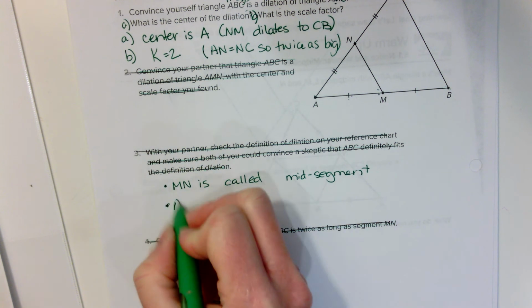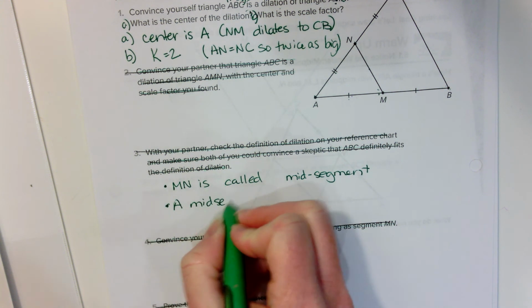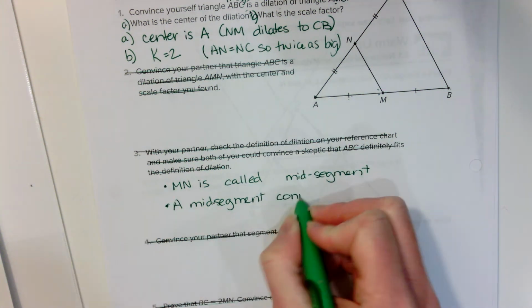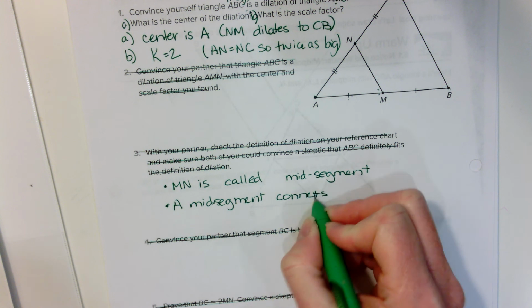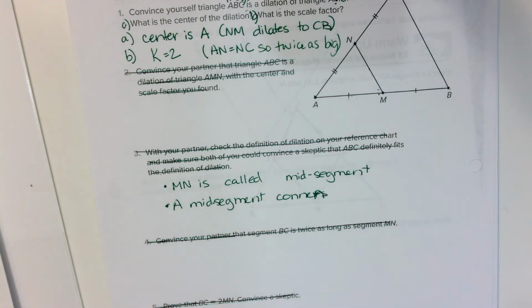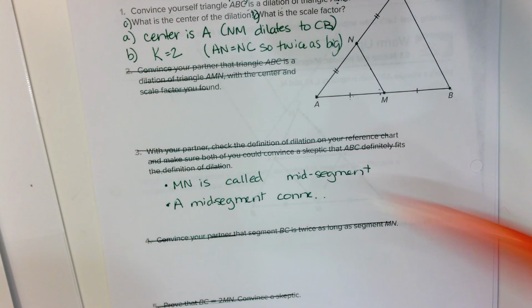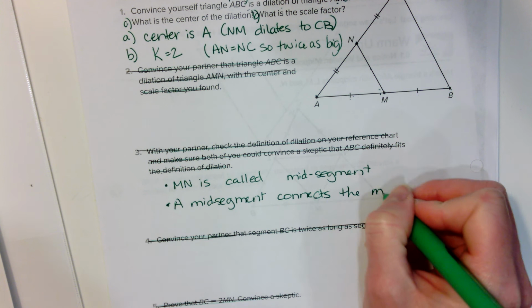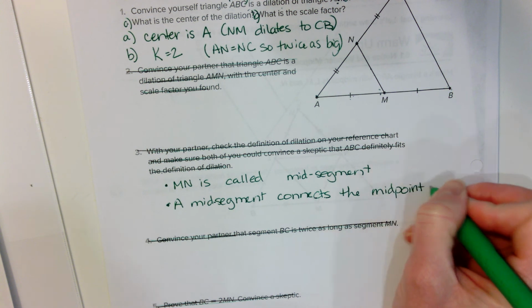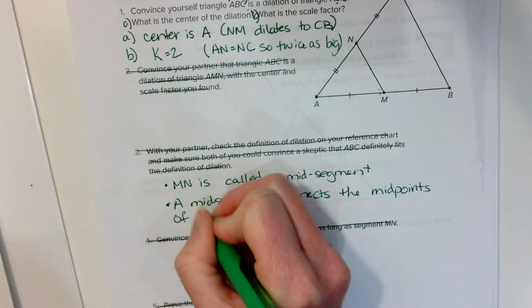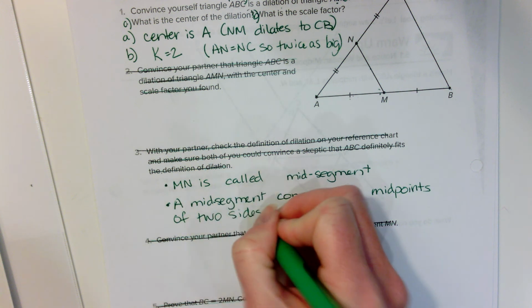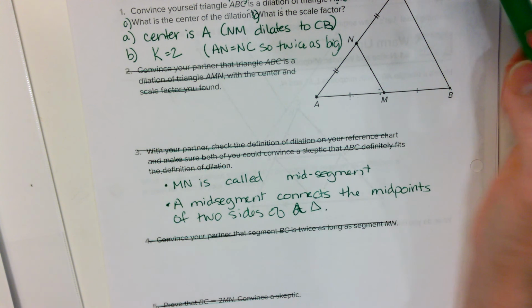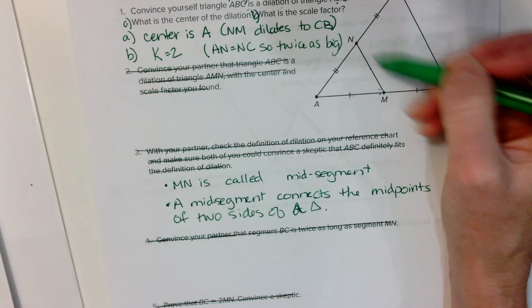And a mid-segment connects the midpoints of 2 sides of a triangle. So this is called a mid-segment.